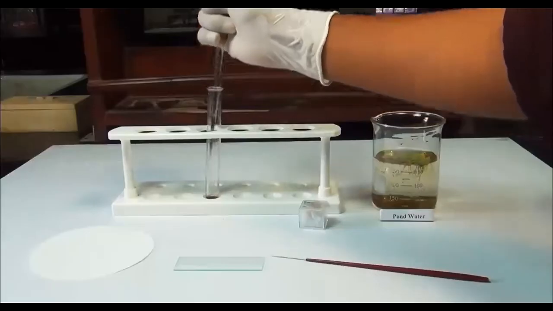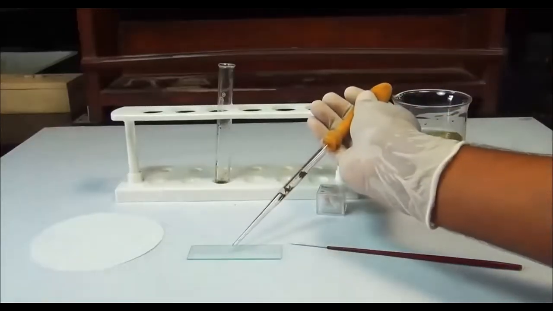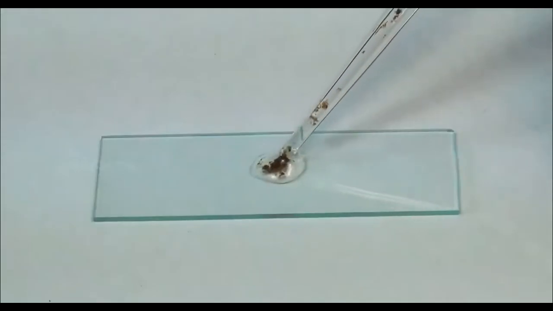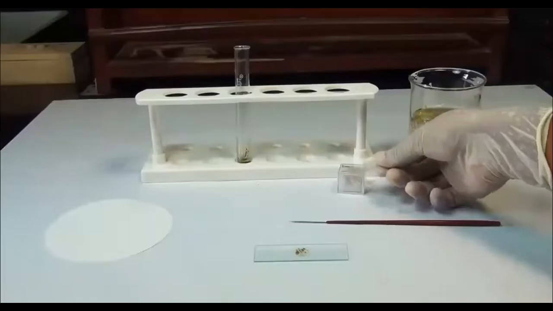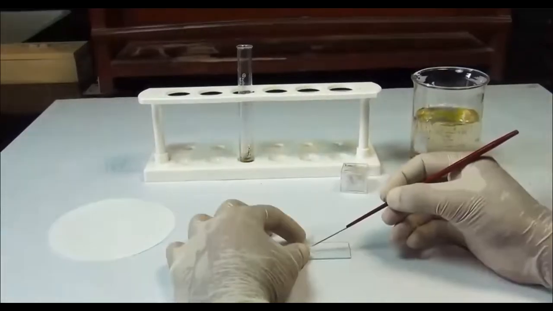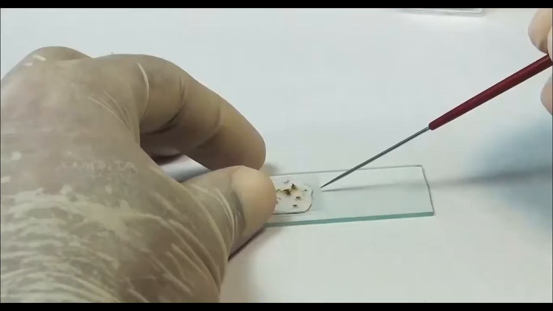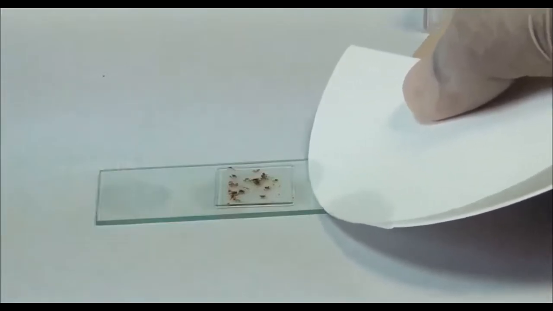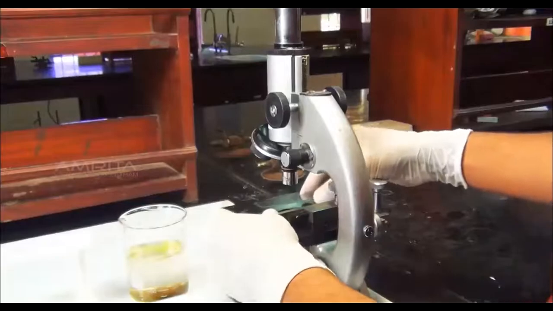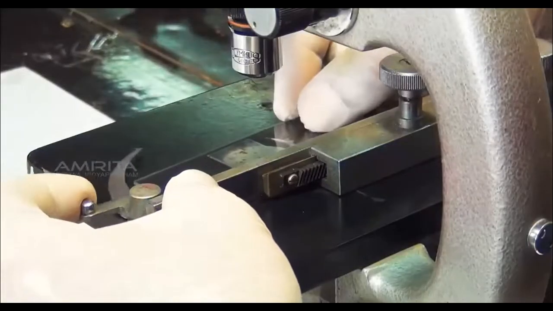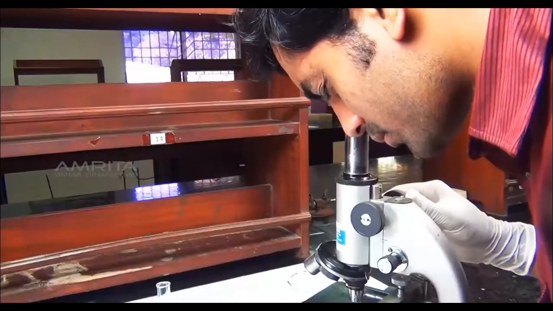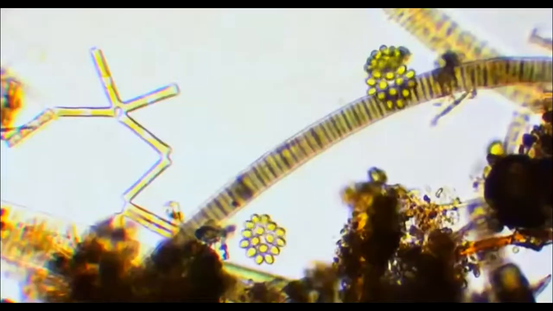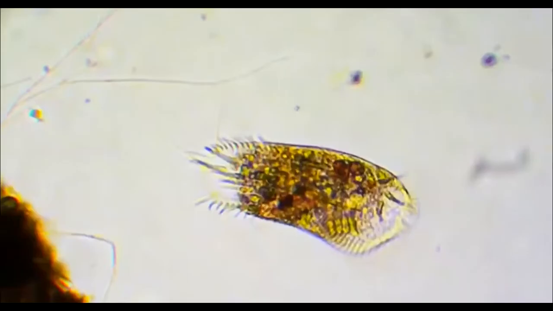With the help of a dropper, transfer a drop of water from the test tube to the center of a glass slide. Take a cover slip and place it gently on the slide with the aid of a needle. Remove the extra water using a filter paper. Place this glass slide on the stage of the compound microscope and view it. Observations: we can observe a large number of different organisms in the water sample.